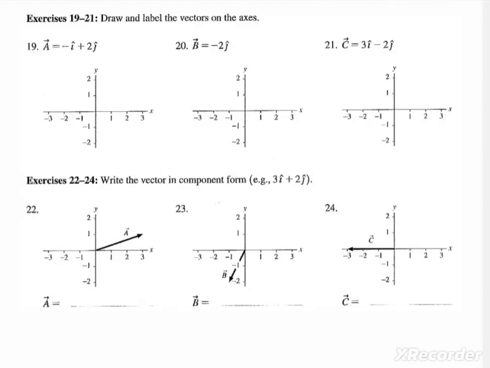Here we have to draw and label the vectors on the axis for questions 19 through 21. And you can see that here vector A is given by i hat, this is called i hat, and this is called j hat, and i hat is the x component and j hat is the y component, and k hat would be the z component if we had one.